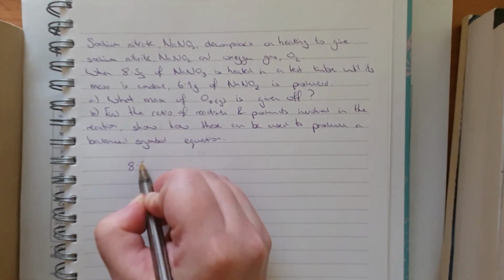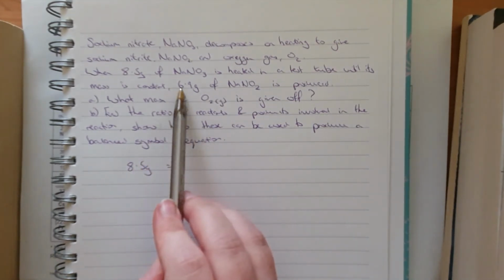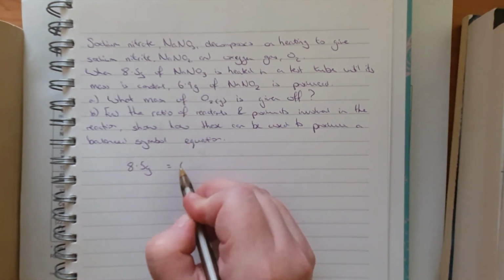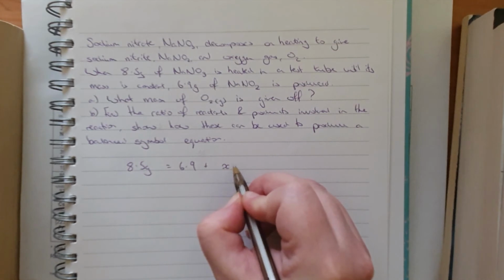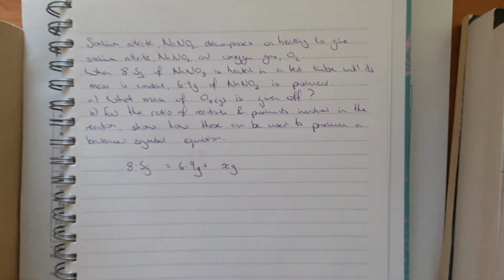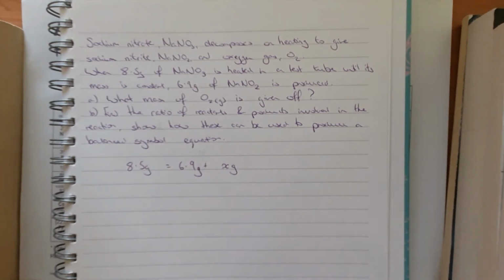So we know that 8.5 grams is going to equal the sodium nitrite plus the oxygen. Okay, and I've put oxygen down as X just because I know that you'll then find this really simple. 8.5 grams is equal to 6.9 grams plus X. So tell me what X is. Have a go.